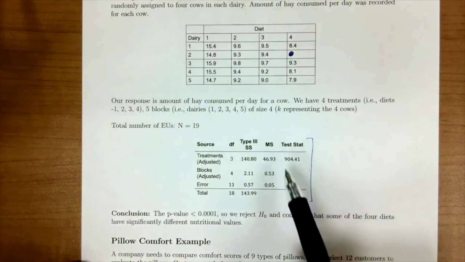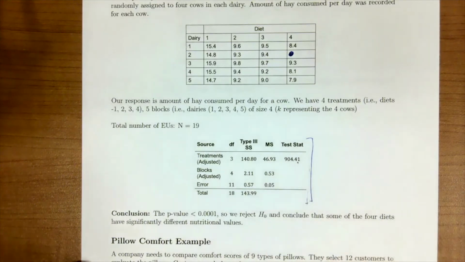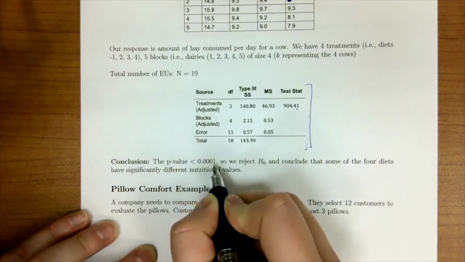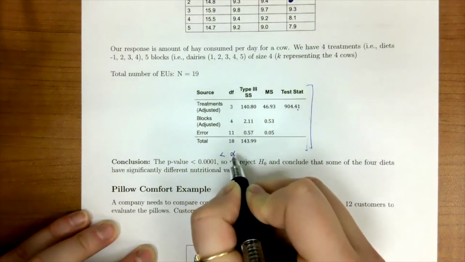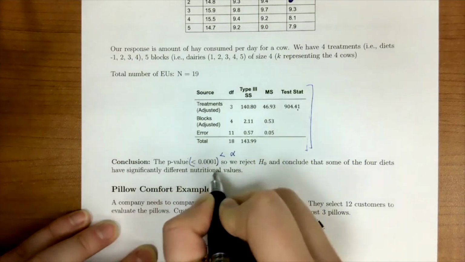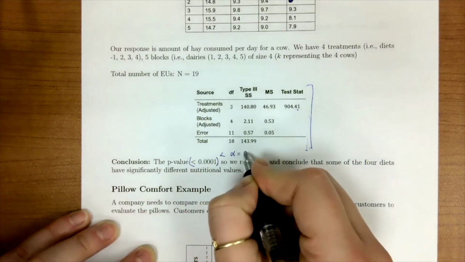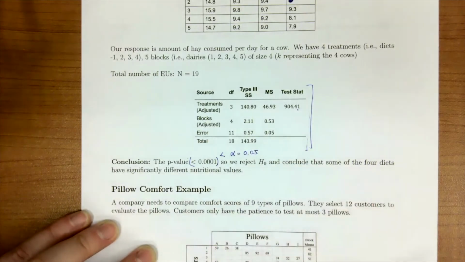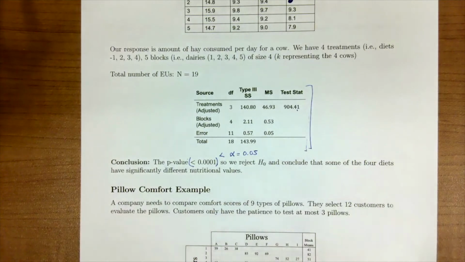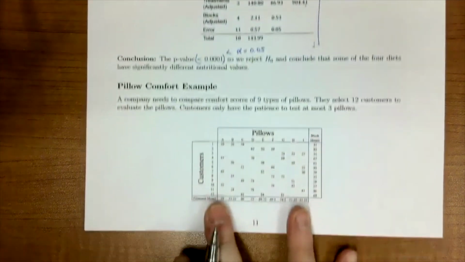So from our ANOVA table, we had a large F, and in our software, we saw that our p-value was less than 0.001, which is less than our alpha. So this was the value of our p-value. That's less than our alpha of 0.005. So we're going to reject our null and conclude that some of the 4 diets have significantly different nutritional values. Pretty simple.